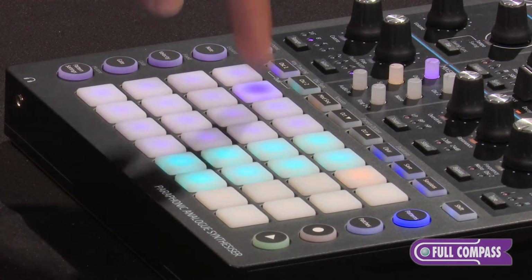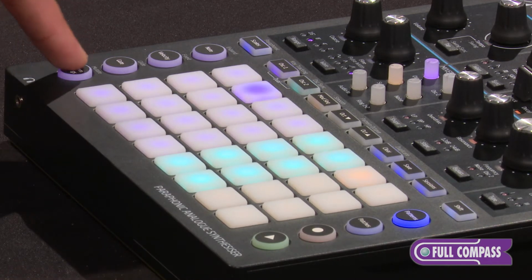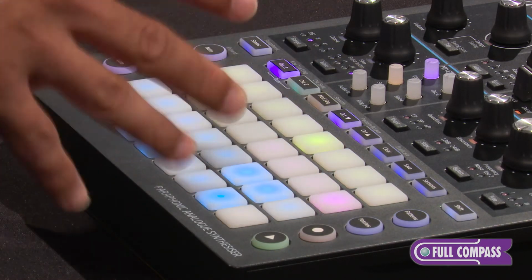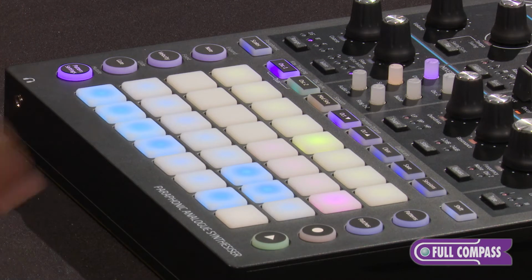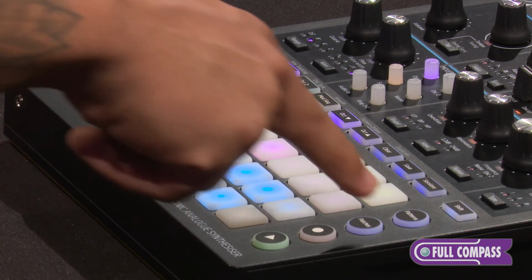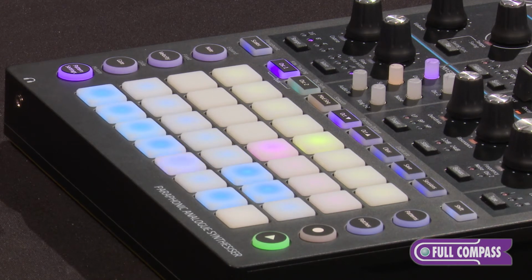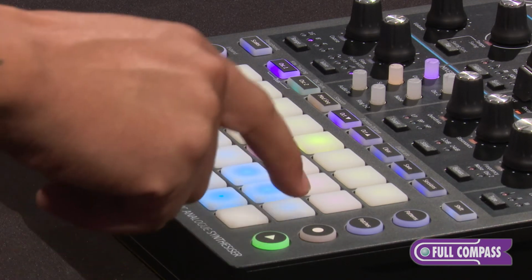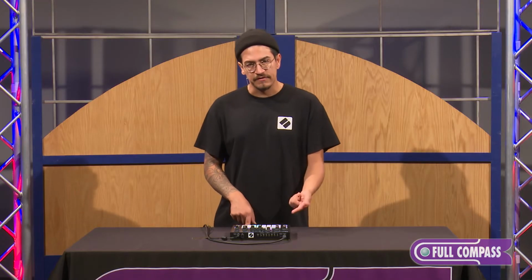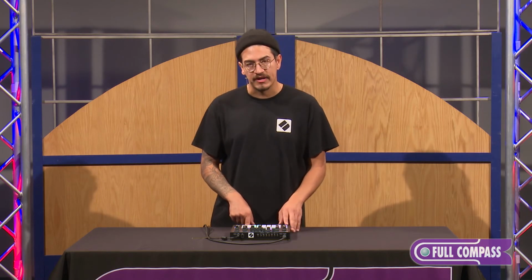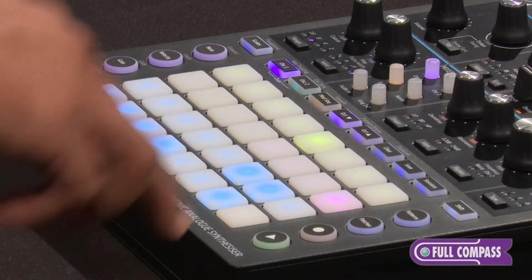Now if I hit the second pattern and we go back to pattern settings, we are now looking at the pattern settings for pattern 2. So here we can say play forward at 16ths. So if I hit the first pattern, we still have the very first pattern that we have, which is set to the random play style.